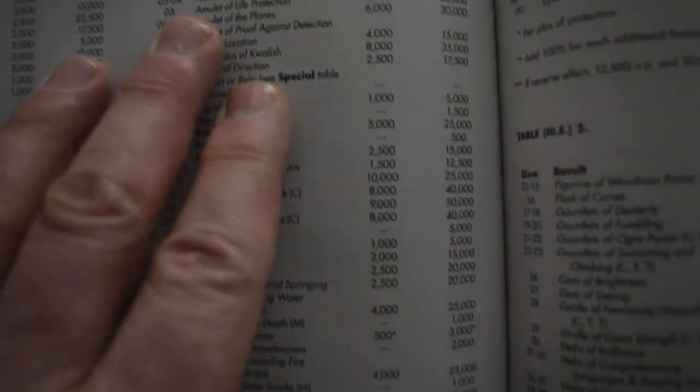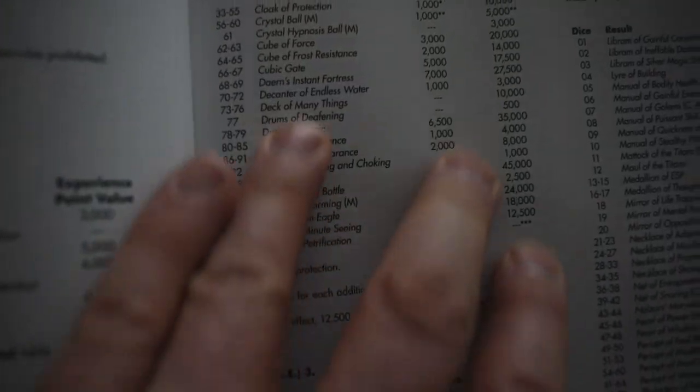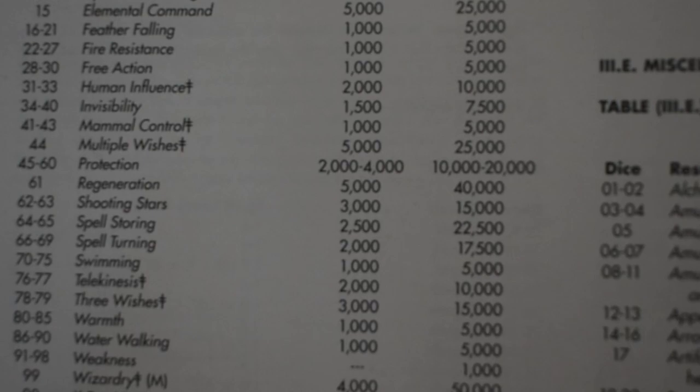Anyway, so fabrication of these items should be rare to this level. They might make something that's like a cheap knockoff variant. You can make an invisibility ring.